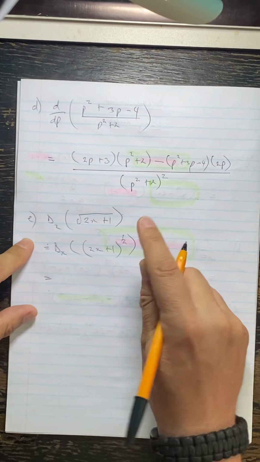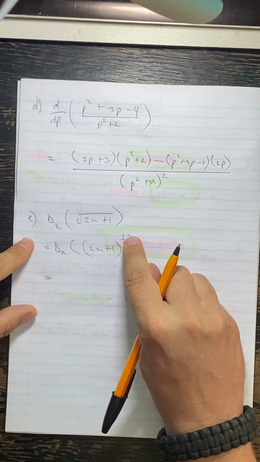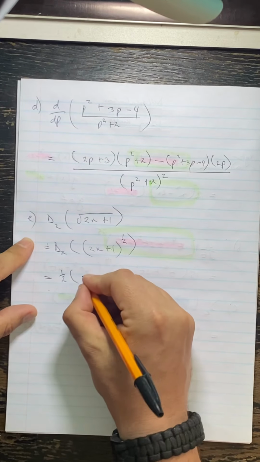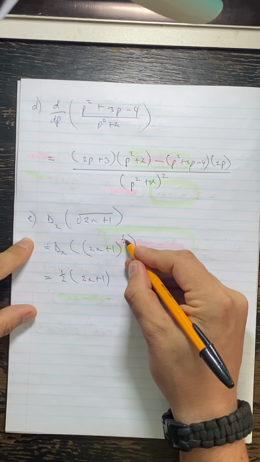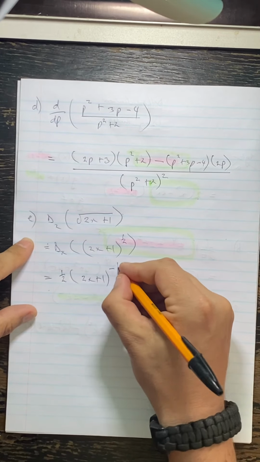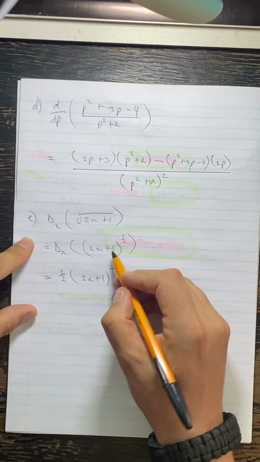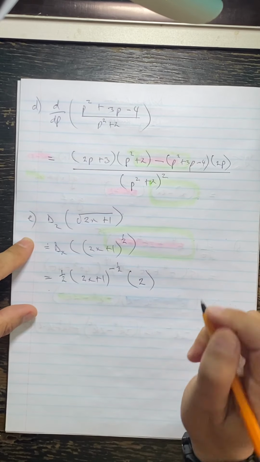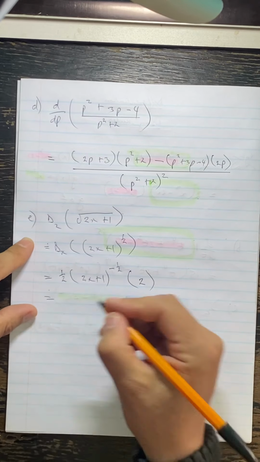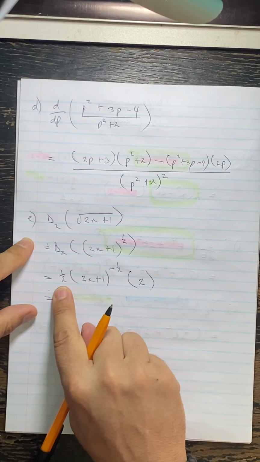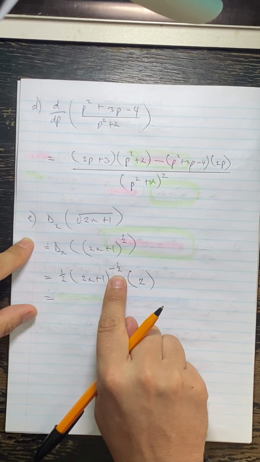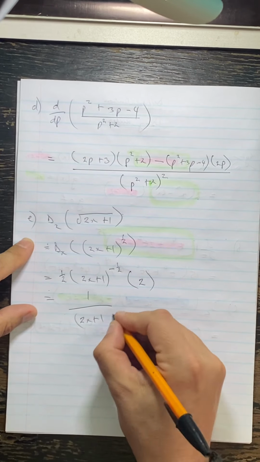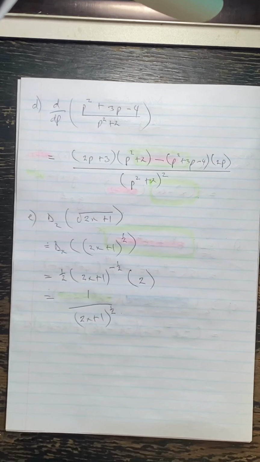So what I'm going to do is I'm going to differentiate the outside function first. So half times the one in the front there is going to give us a half. Leave that inside. Decrease the power by 1. So we get minus a half. Now I must differentiate the inside. So derivative of 2x is 2, and then that just falls away. All right, so now we can simplify this, guys. The 2 and the half will cancel, and we never write things with a negative exponent, so this would be 1 over (2x plus 1) to the power of a half. And that is your answer.